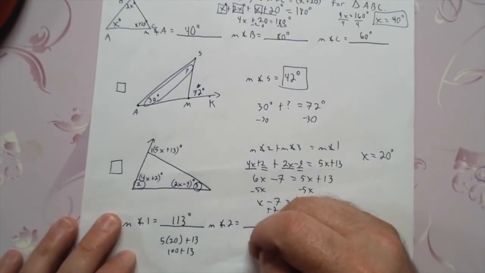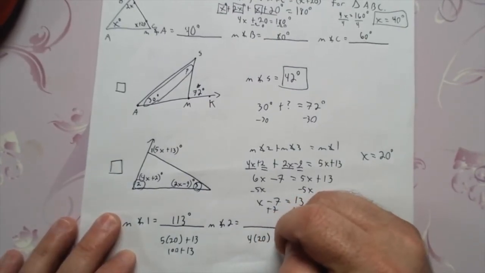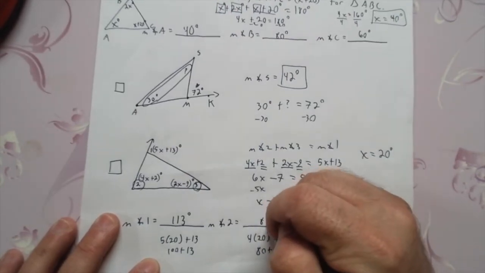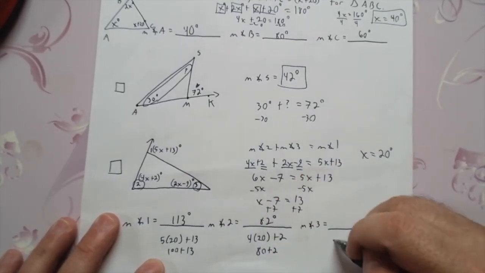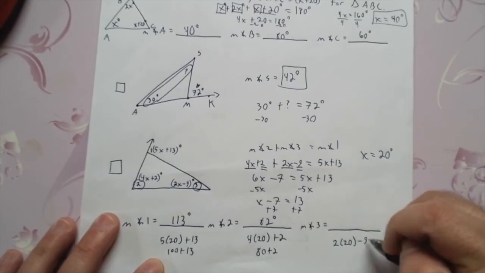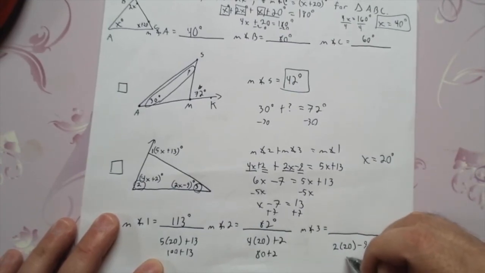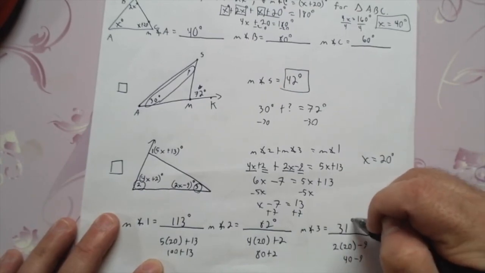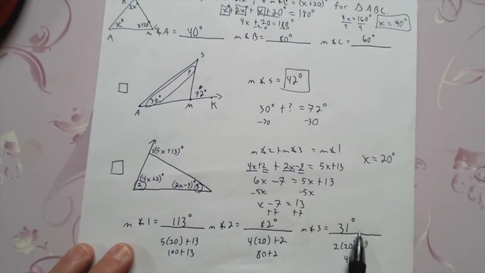Measure of angle 2 is just 4 times 20 plus 2. Well, that would be 80 plus 2, which is 82 degrees. Measure of angle 3 is 2 times 20 minus 9. 2 times 20 is 40 degrees. Subtract 9 from that, and that's 31 degrees. And if you take these two and add them together, yes, they do add to 113 degrees.